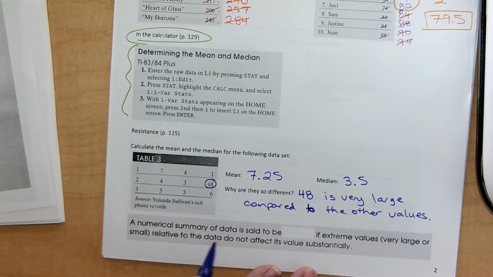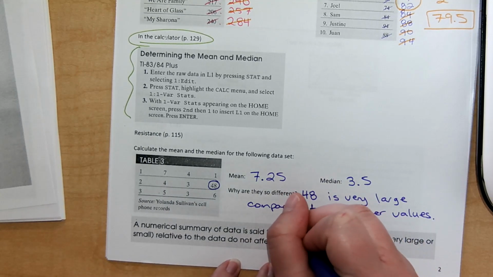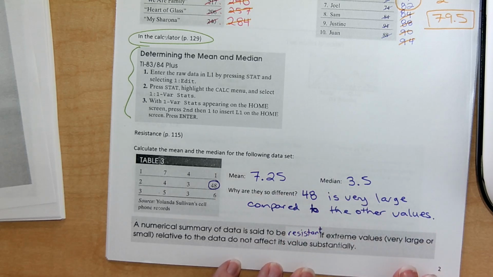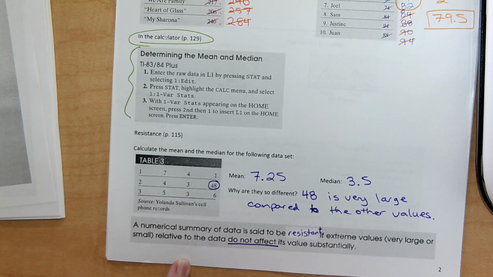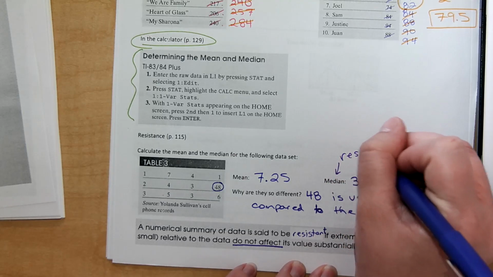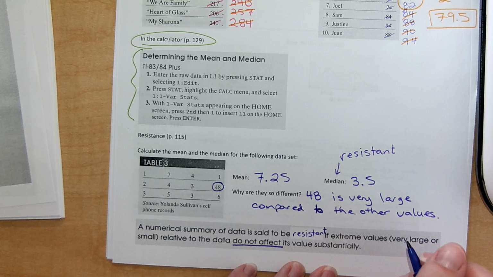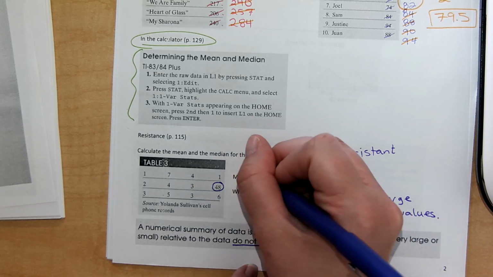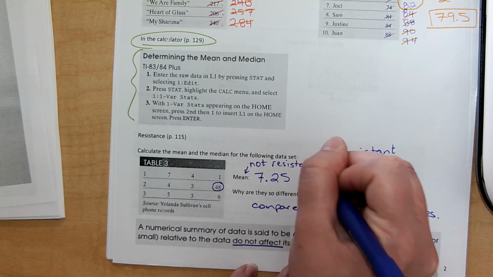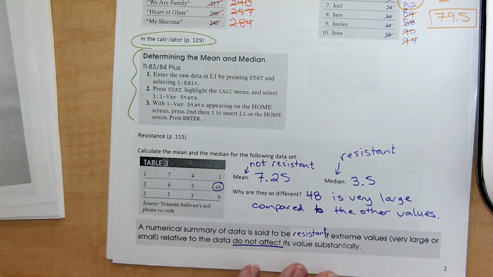So a numerical summary of data is said to be resistant. Sorry, I didn't give you quite enough space to write the word resistant. A summary is resistant if extreme values, very large or very small relative to the data, do not affect its value substantially. So the median is resistant because outliers do not affect it. The mean is not resistant. The mean is very sensitive to extreme high or low numbers.